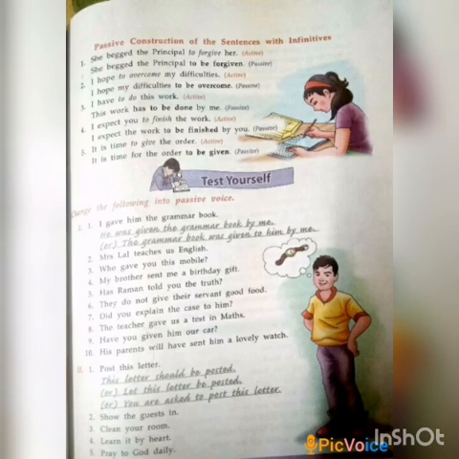Second one, "I hope to overcome my difficulties" is active voice. Here, "I hope my difficulties are to be overcome" is a passive voice. And third one, "I have to do this work" is active voice. "This work has to be done by me" is a passive form. Fourth one, "I expect you to finish the work" is an active voice.